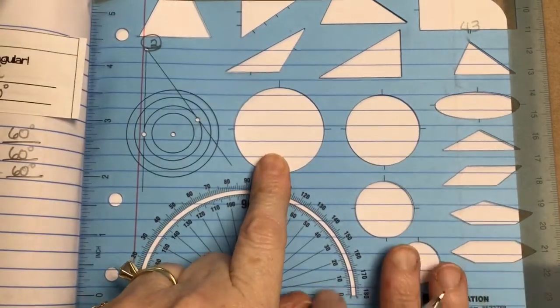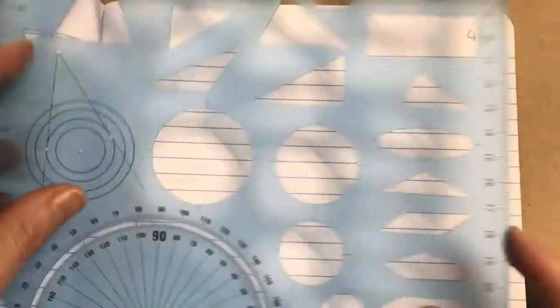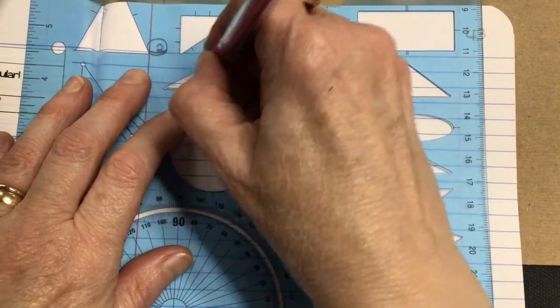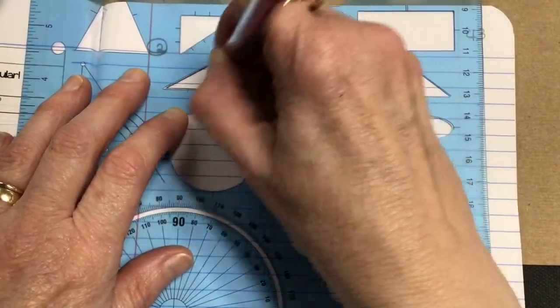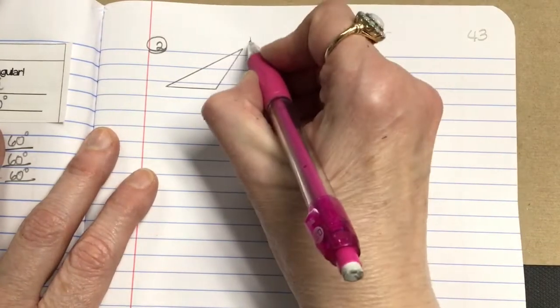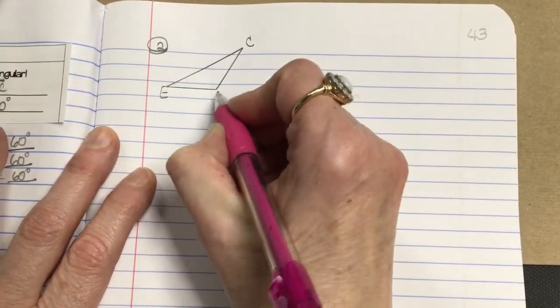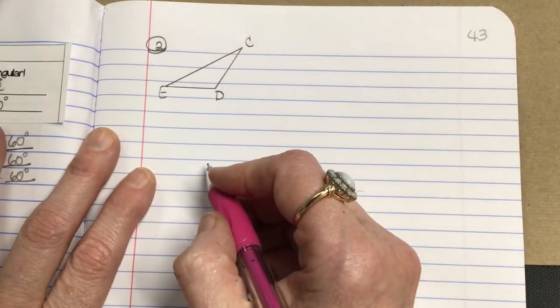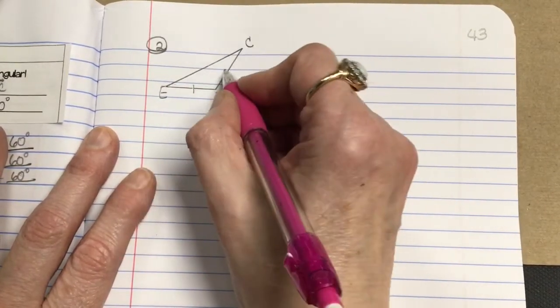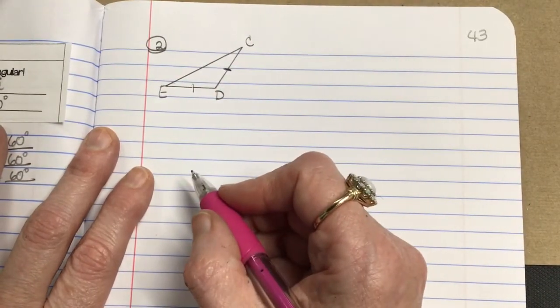This is the biggest circle. Go right up above it, and we're going to draw number 2 as that triangle. We're going to call it triangle CED. Now pay attention to where the letters are. And we're going to mark this and this as our congruent sides.